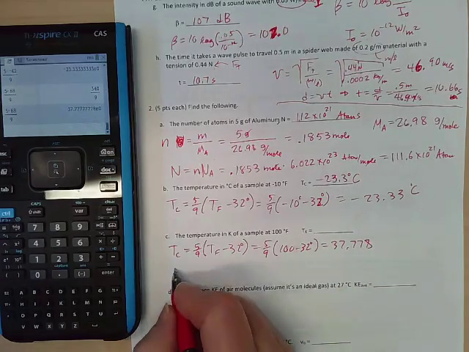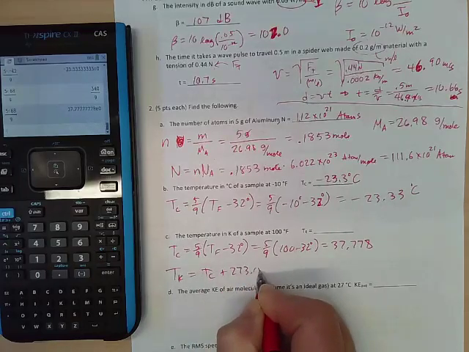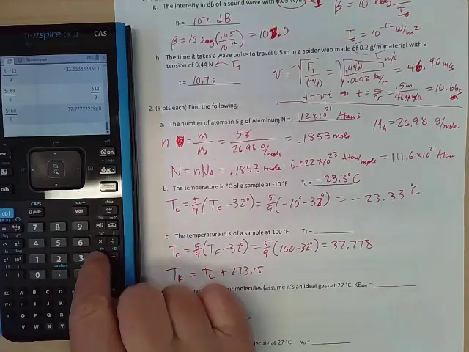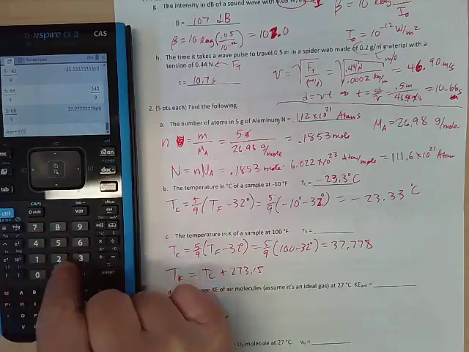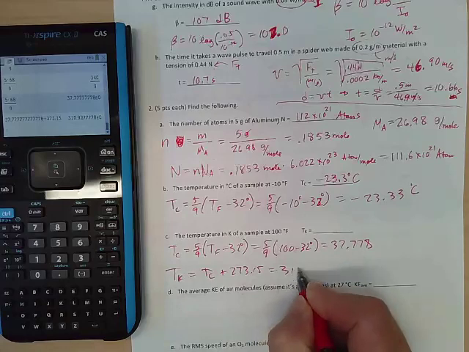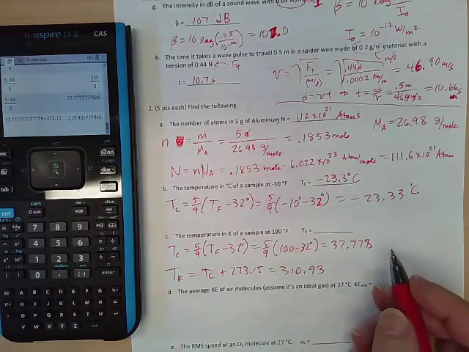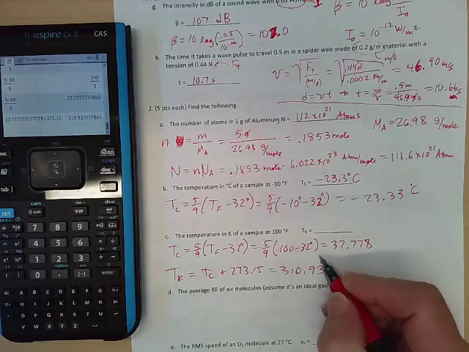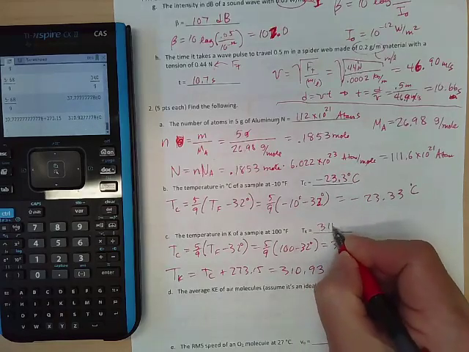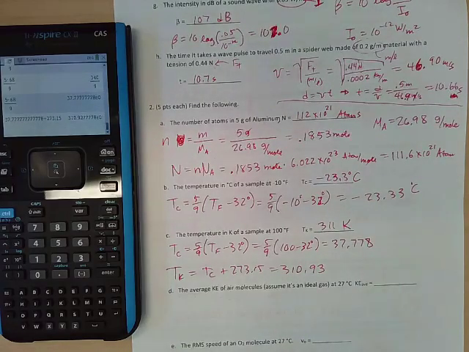And then to get Kelvin, we just take the Celsius and add 273.15. So we'll just go with 311 kelvins. A lot of degrees anyway.